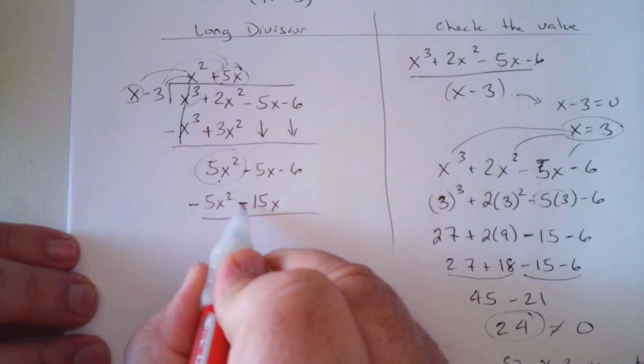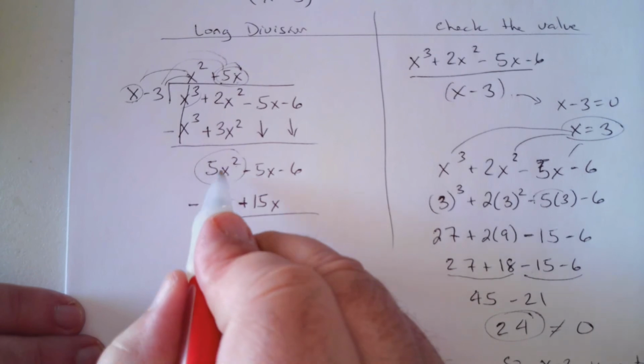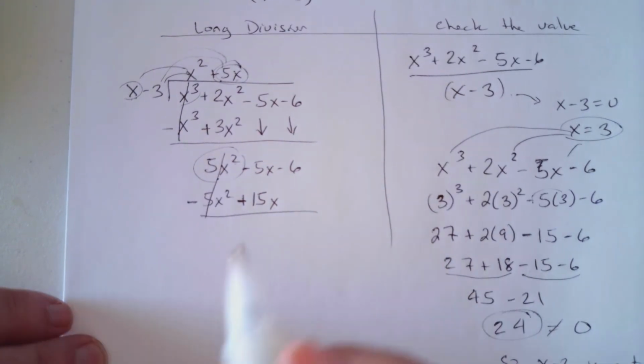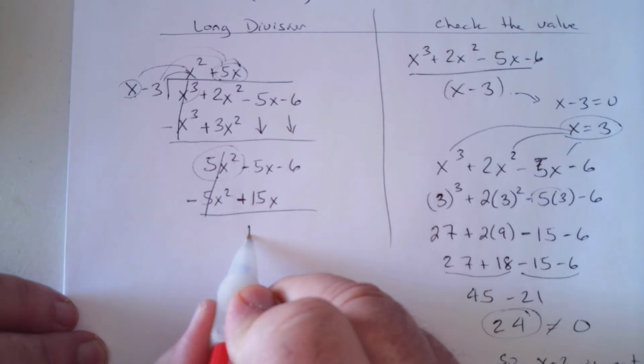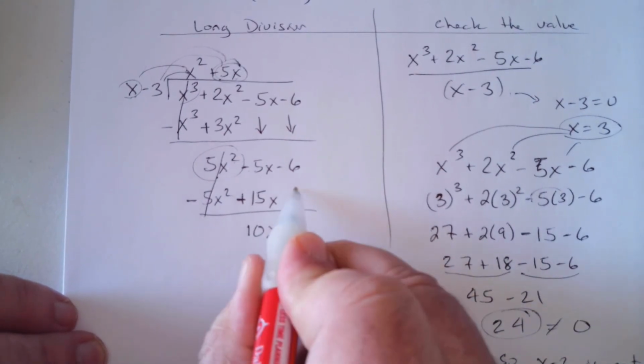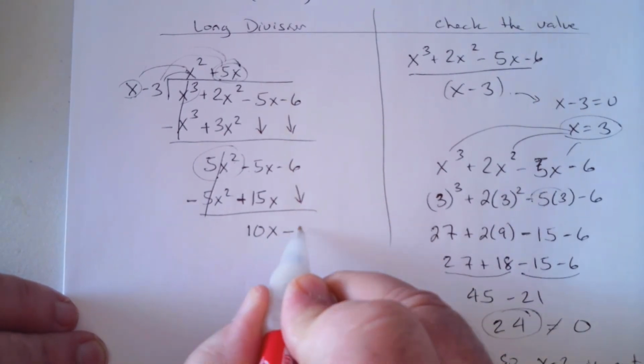Change the signs and add. Those cancel. Positive 15 minus 5 is positive 10x. Bring down the 6.